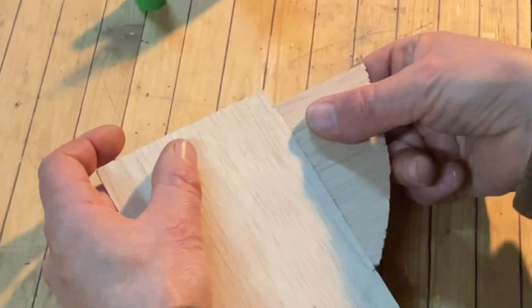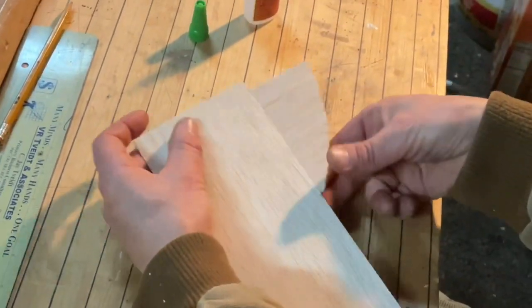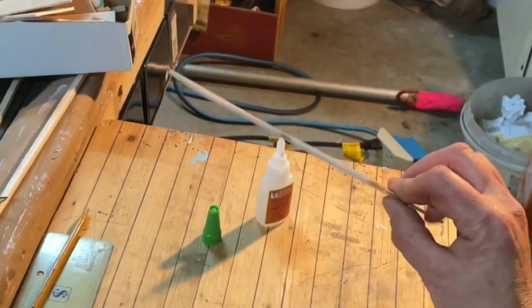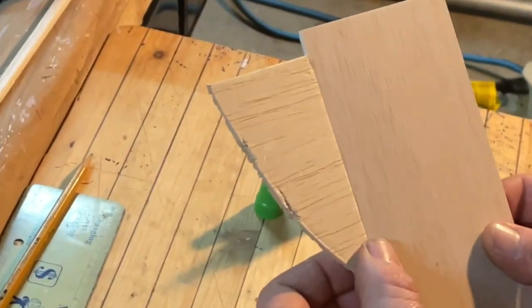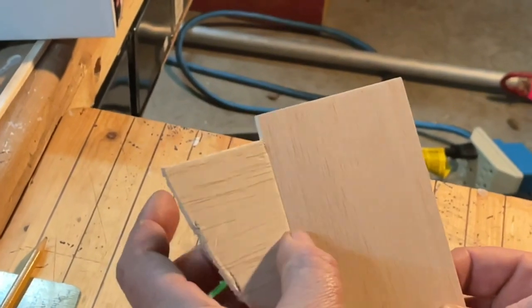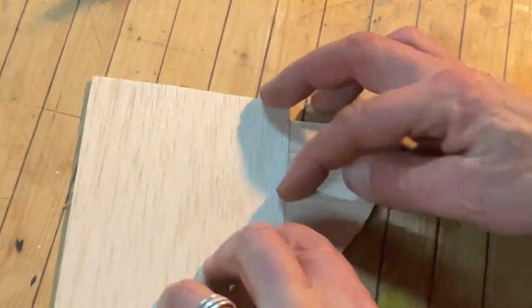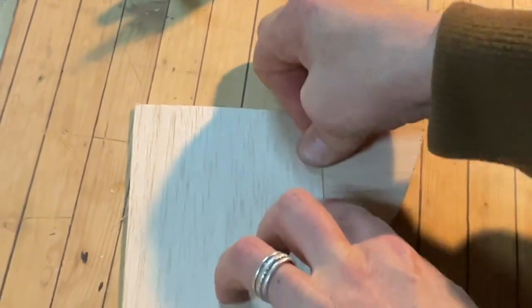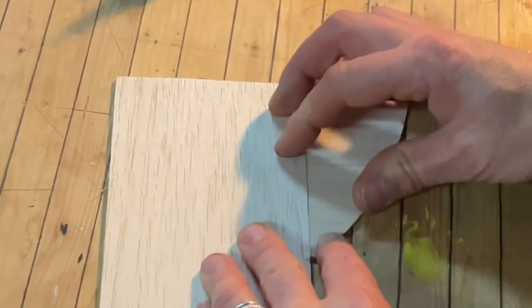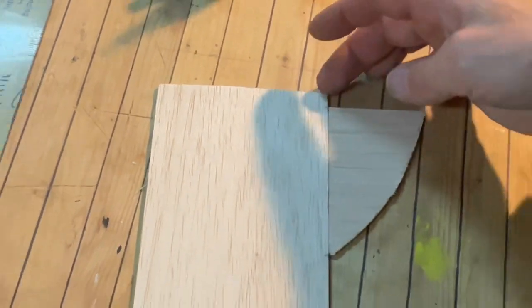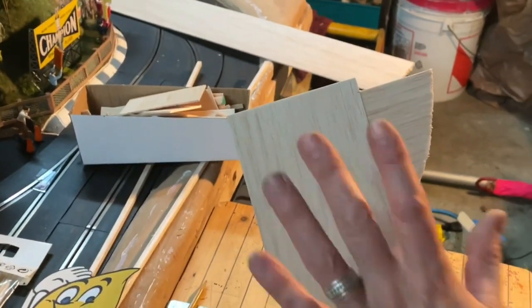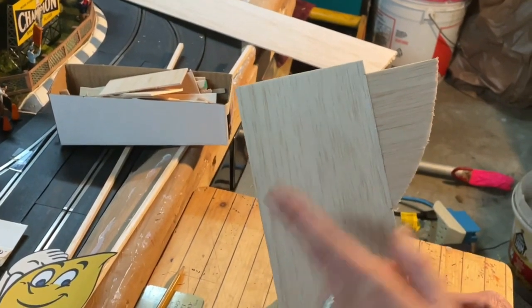And look at that, guys. I mean, I just put it on there, and bam, it's already taken form and shape right to it. So go ahead and get this massaged down a little bit. We'll let that dry. Then we come back, we'll get our Esso Man glued to this, and we'll start trimming them out.